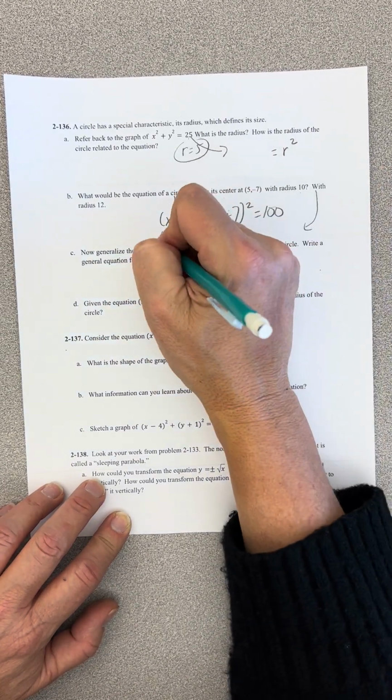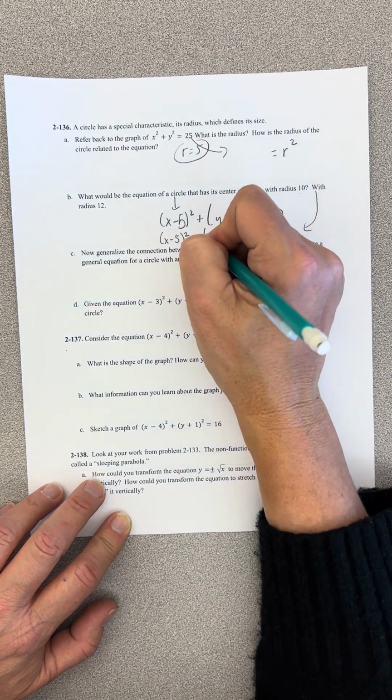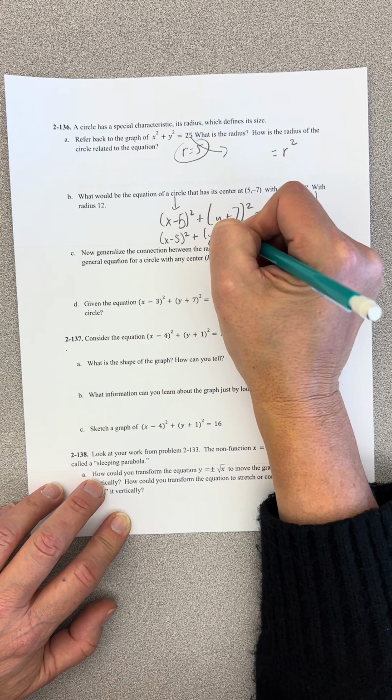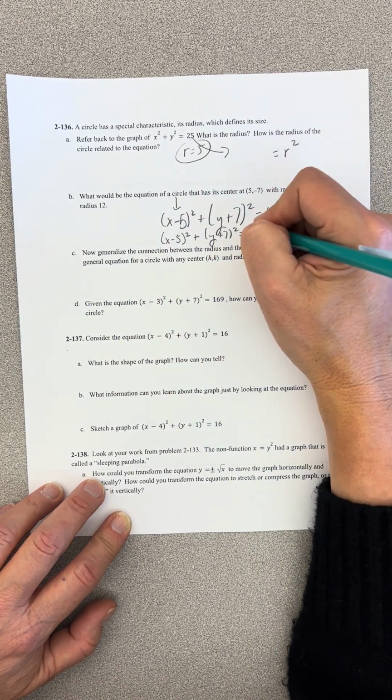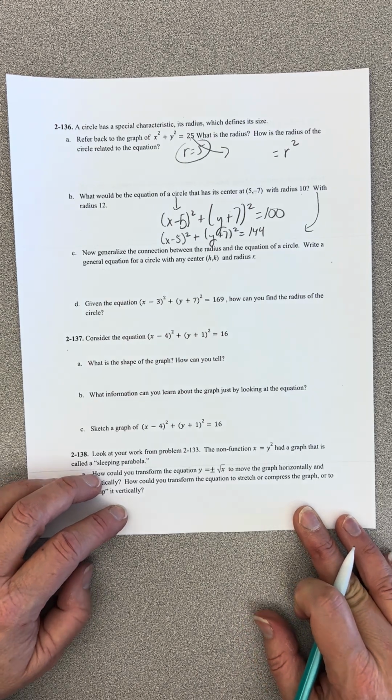Okay, same center. So it's x minus my x coordinate, which is 5. We're going to square that. Plus y minus my y coordinate. Minus a negative is plus 7, and we're going to square that. And that equals our radius squared. 12 squared is 144. Now generalize the connection between the radius and the equation of a circle.